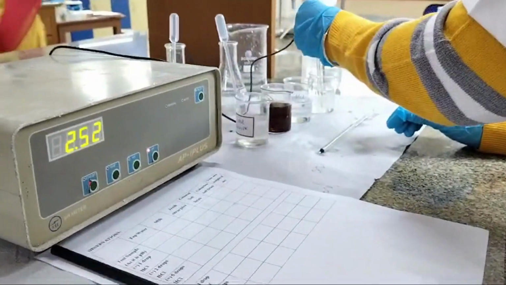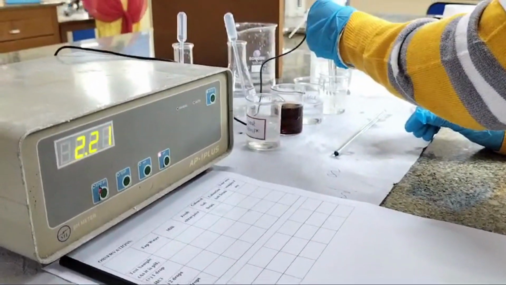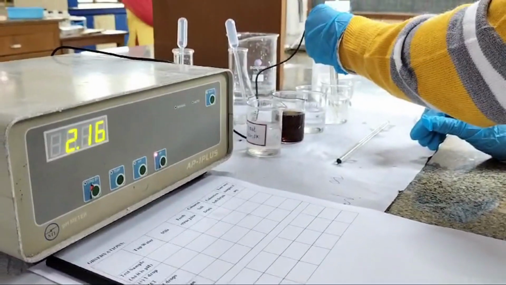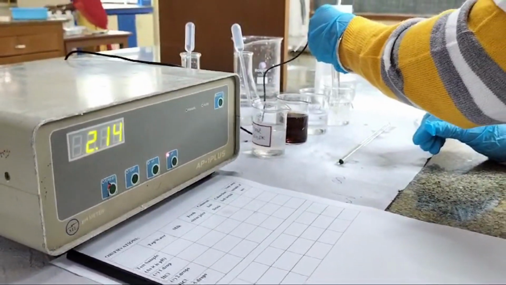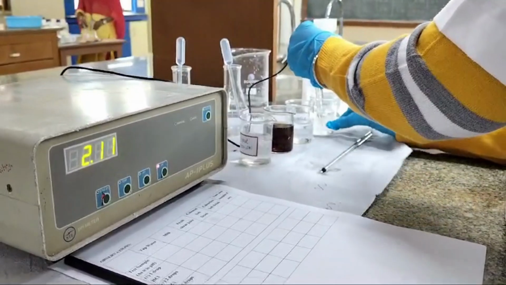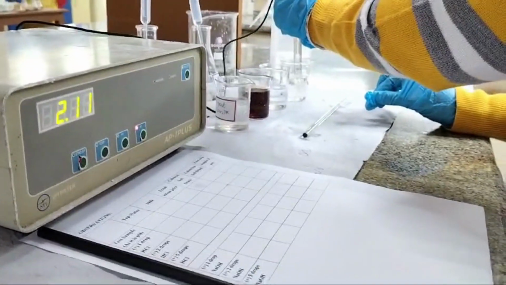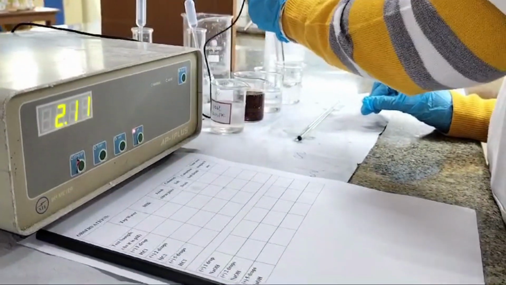Let's dip the pH meter. The pH is reduced to now 2.14. This means that it's become even more acidic than what it was earlier, again due to the increase of hydrogen ion concentration.